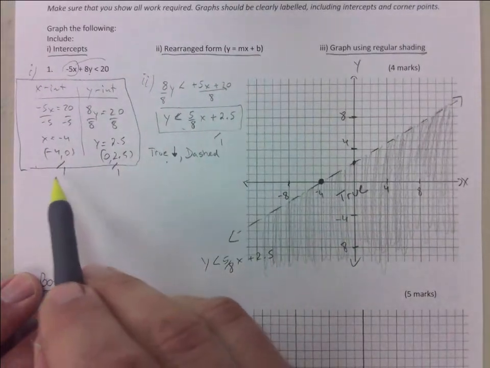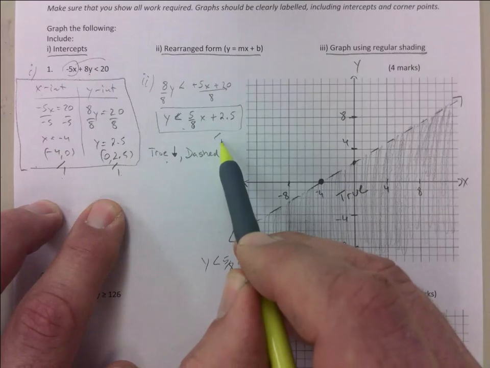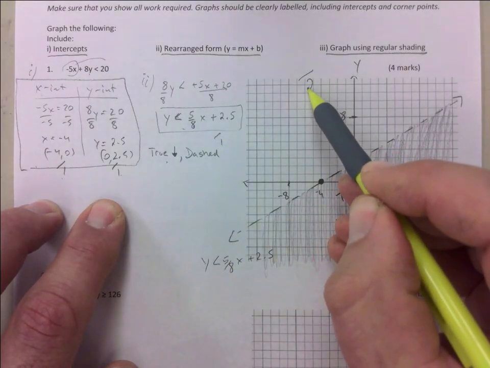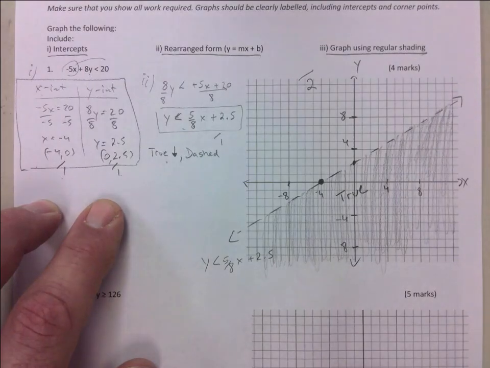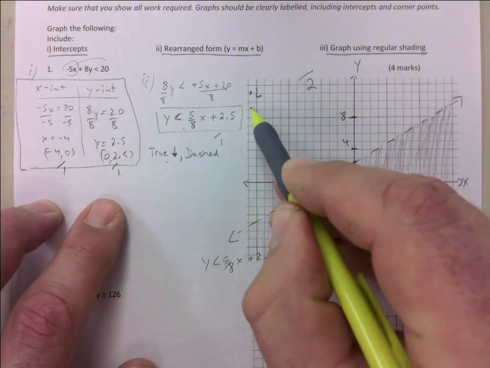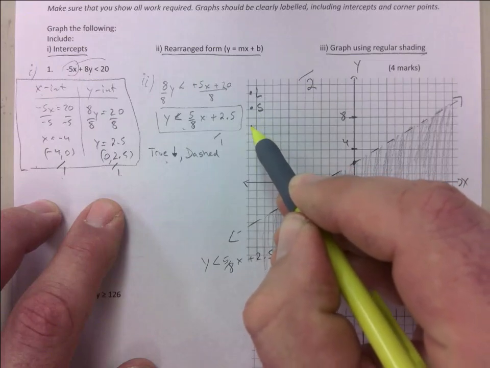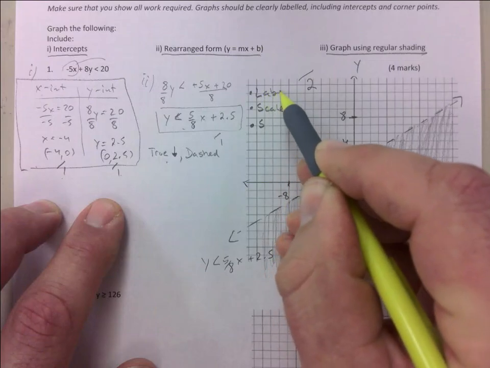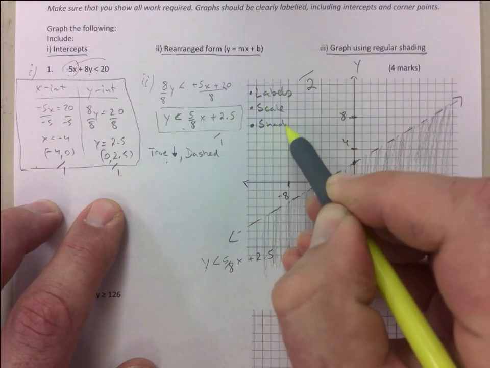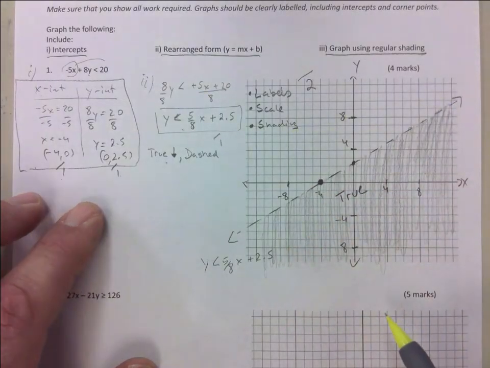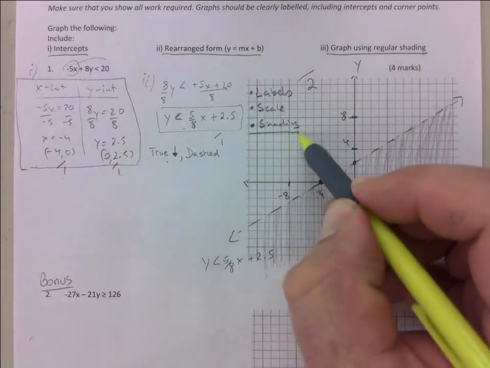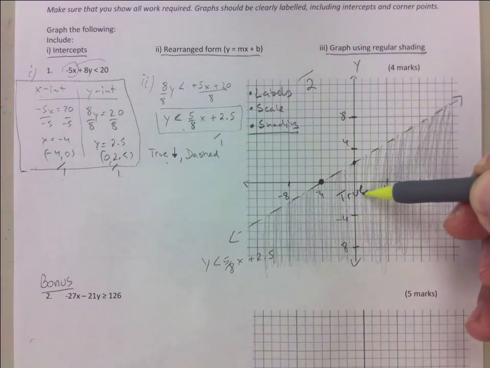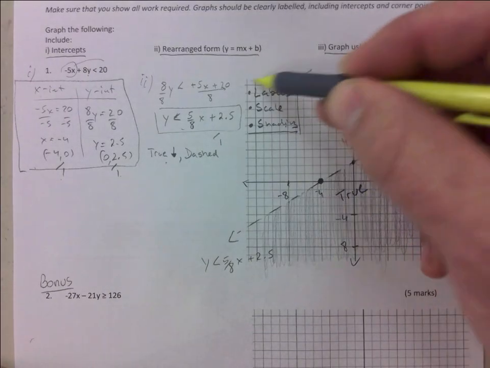So we're going to give 2 marks for the intercepts, 1 mark for that, and I'll give you 2 marks for the graph. So I'm looking at labels, I'm looking at scale, and I'm looking at shading, okay? So scale, labels, shading. And you know what? I'm going to be honest, more so than shading is whether you tell me where the true region is. That is the most important part, okay? And so 2 marks for that.